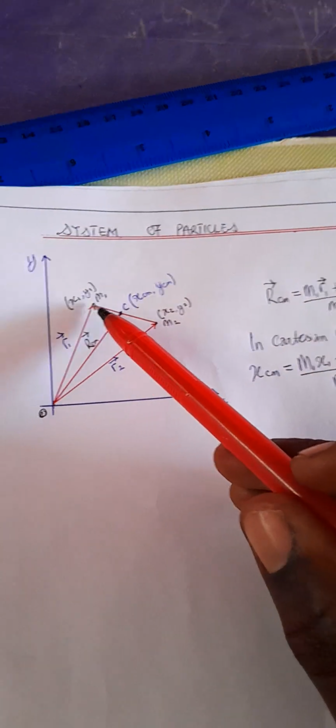It will be equal to M1 x1 plus M2 x2 over M1 plus M2. Now, I want us to note this M1 at the point of x is at this point.